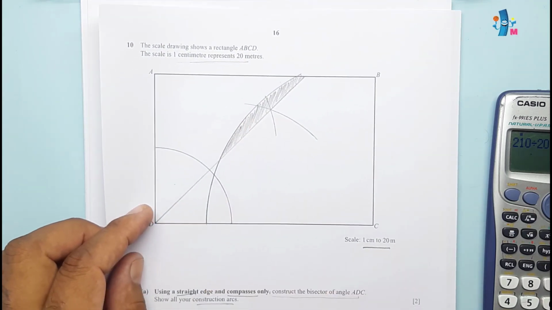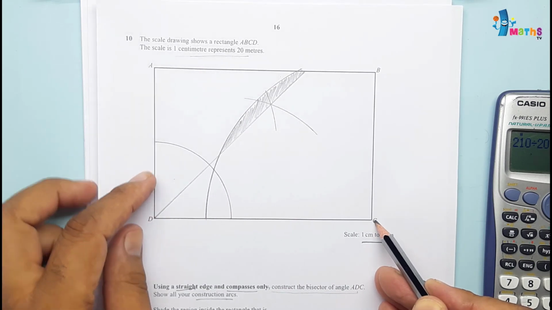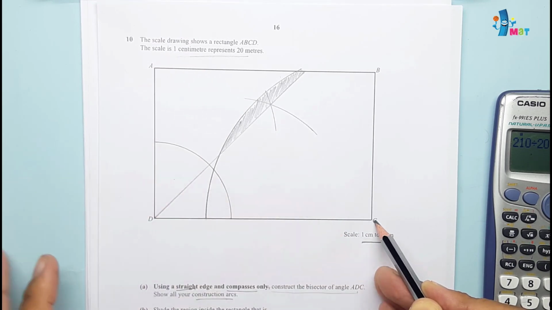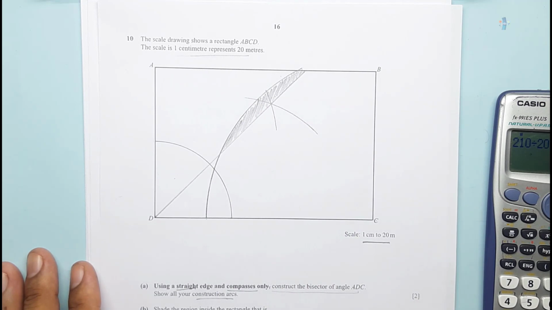This area is less than 210 from C and closer to DA than DC. This will be the shaded area. Hope you understood each and everything.